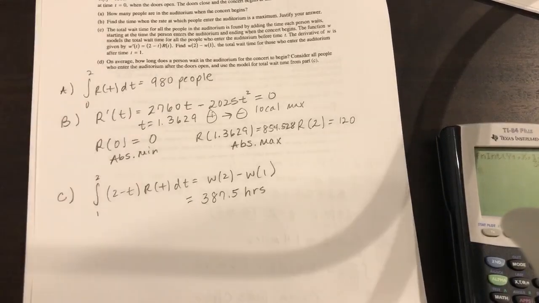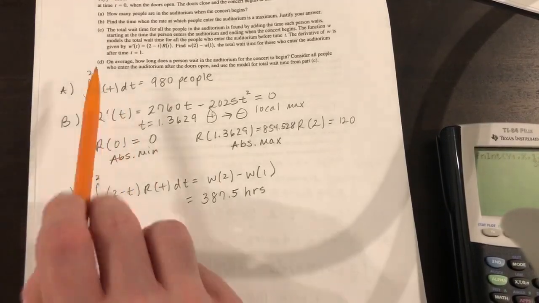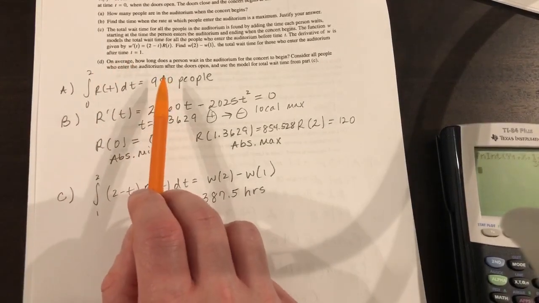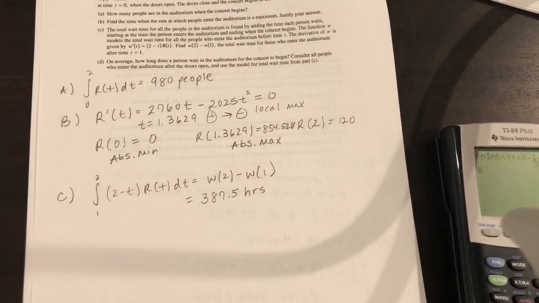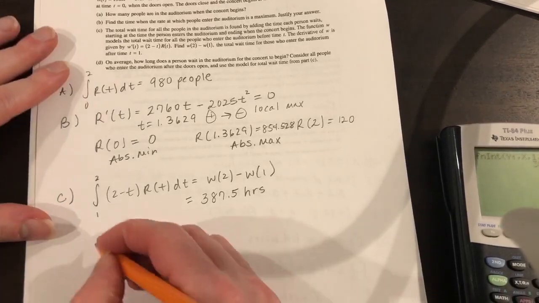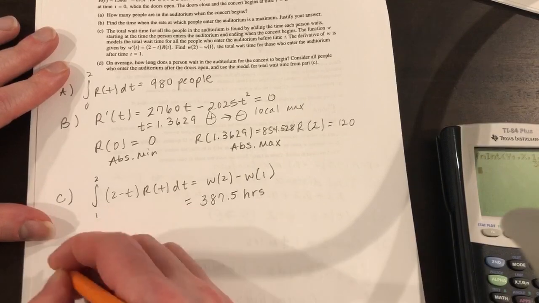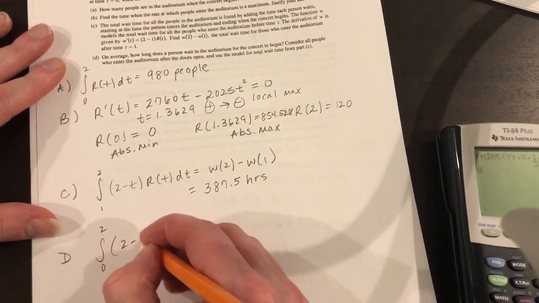Okay, part D. It says on average, keyword, how long does a person wait in the auditorium for the concert to begin? Okay, so we need to consider those that enter and exit. Okay, so your wait time function, your total wait time, is what we just found.